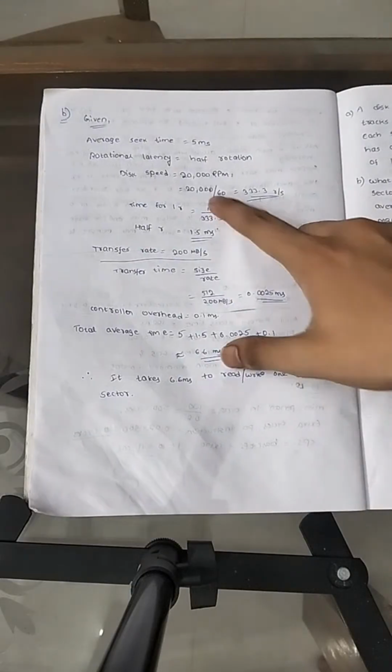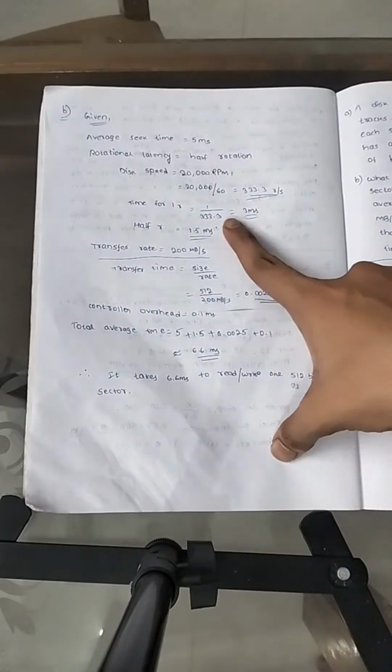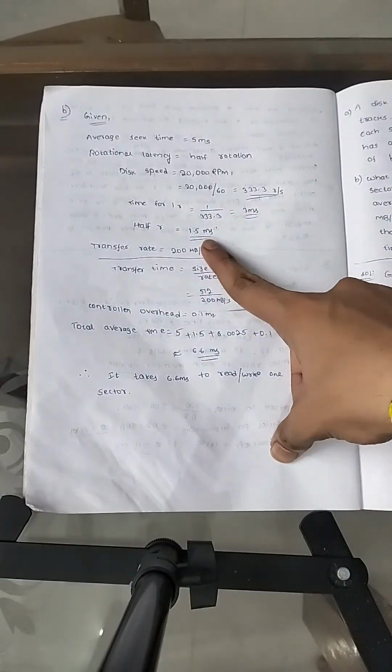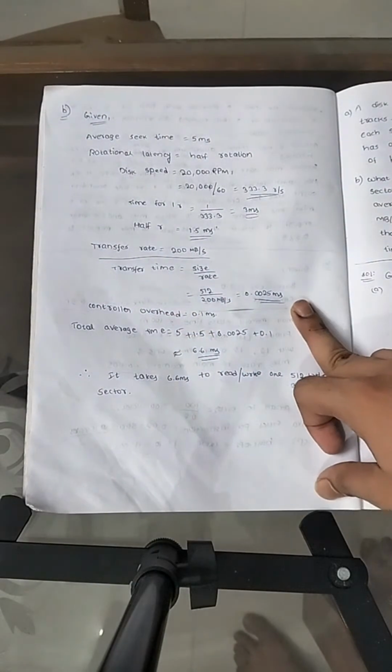Just take this, divide it by 60 and take the inverse of that. Okay, half rotation, how much? It is the average rotational delay. So transfer time, what is the total size? Let the size be 512 bytes per sector, right? And the total speed, what is the rate? Just divide it, and you will get the transfer time.